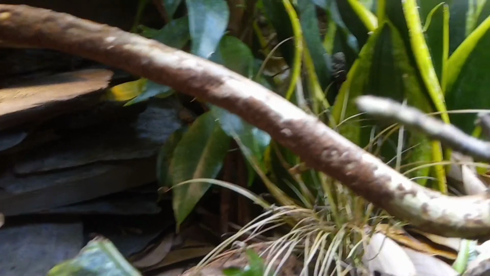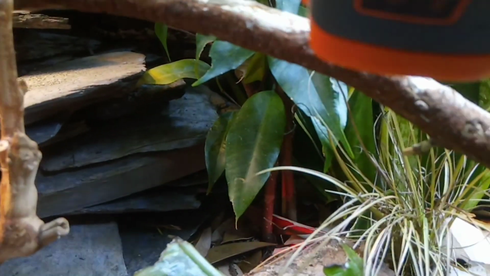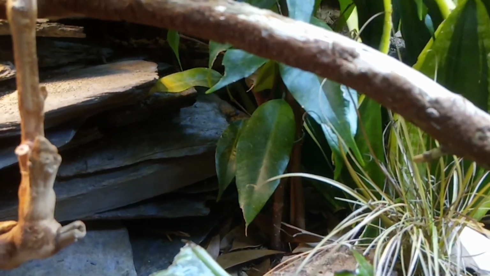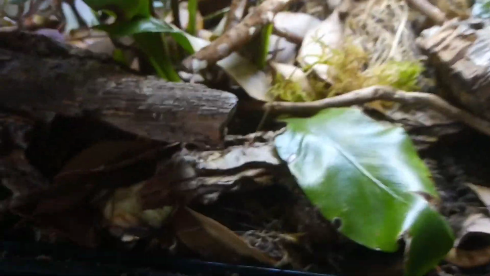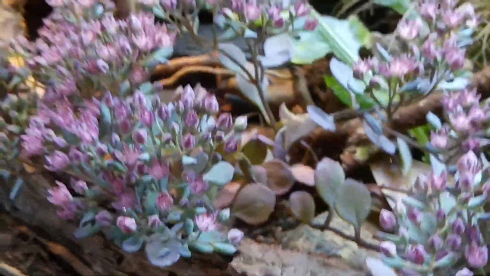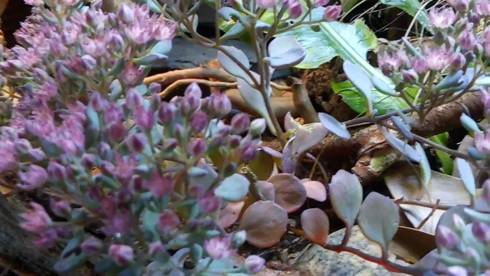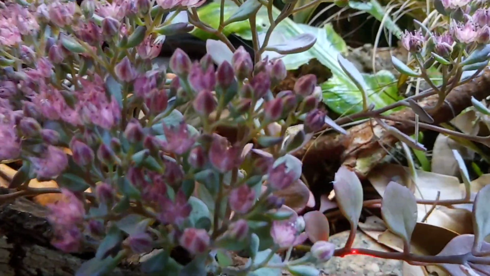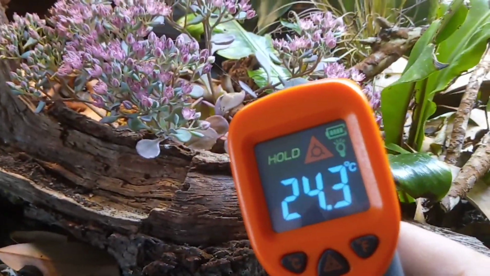And then if we go into this sort of grassy, densely vegetated area here, let's have a look in that little spot down there. It's 25.1. Then we've got more areas here. Let me try and get the pebble. 24.3.